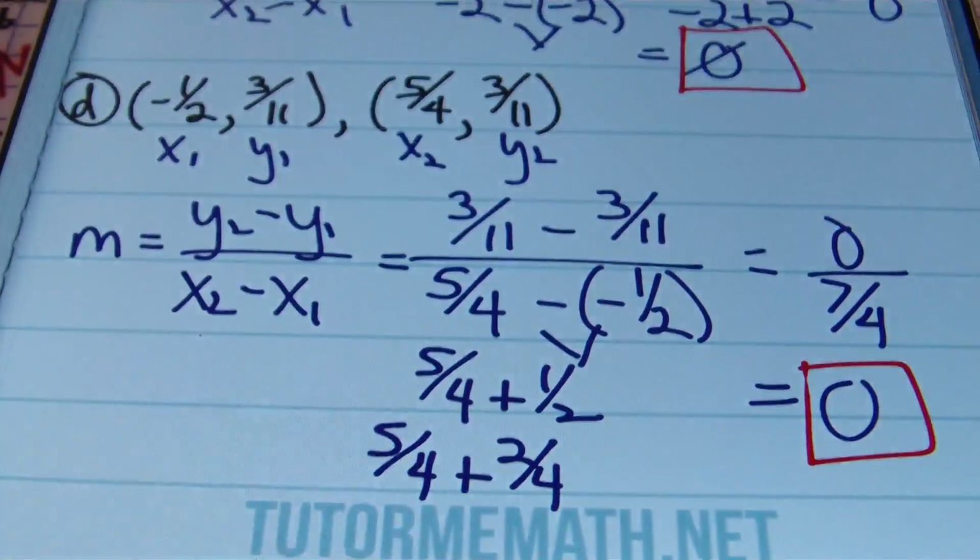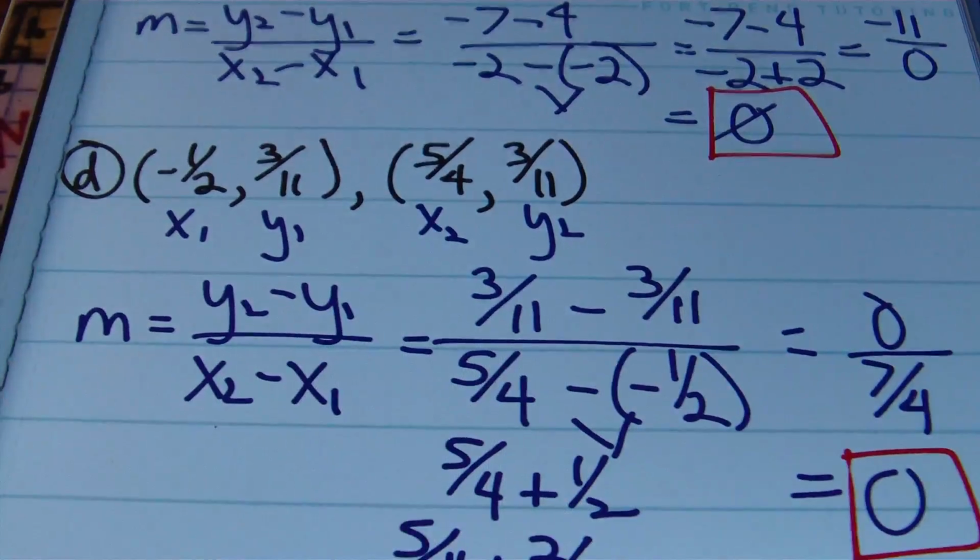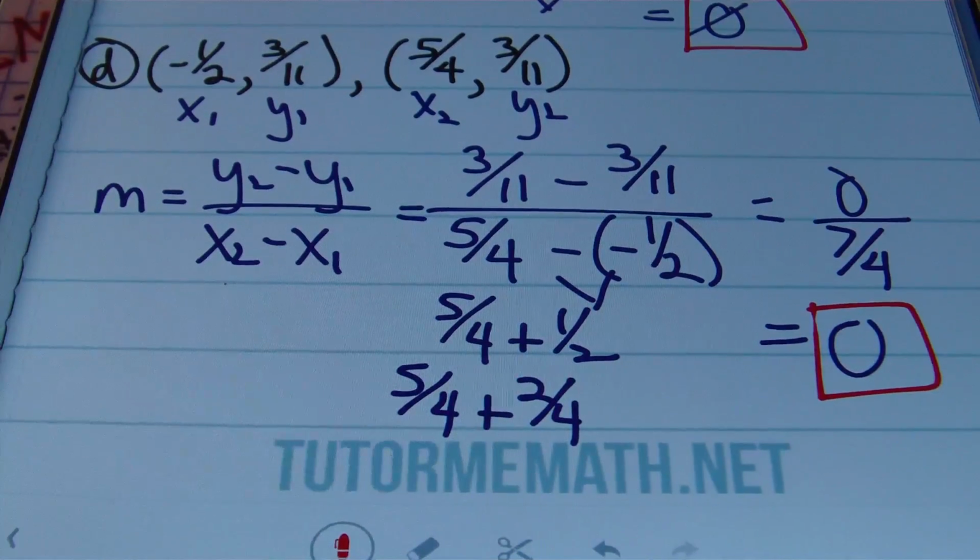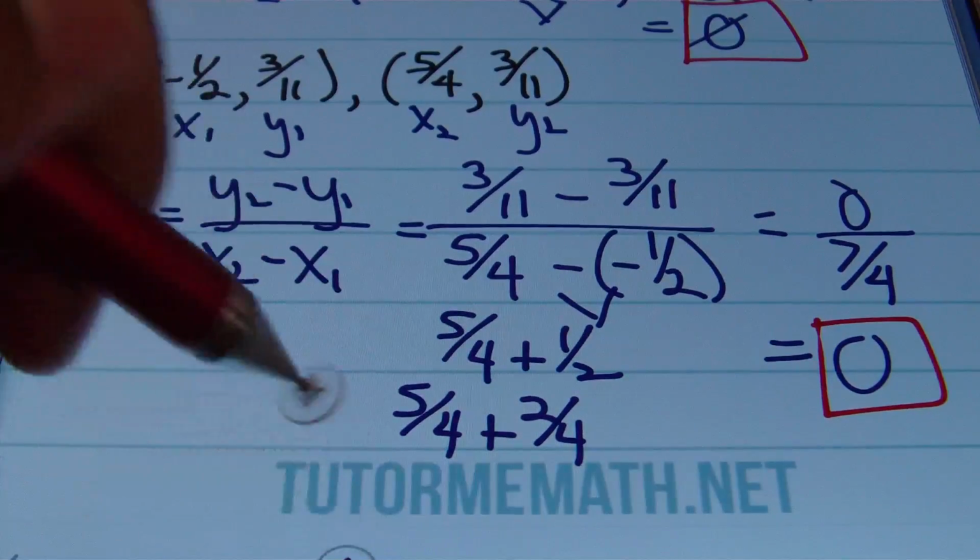So once again, once we recognized that those two y values were the same, you should know that you're dealing with a horizontal line. Okay, so therefore the slope is 0. Done and done. Let's move on. All right, we have more problems to show.